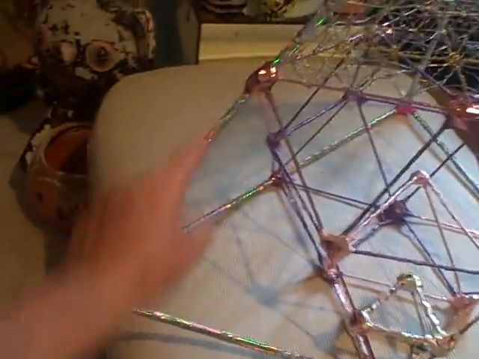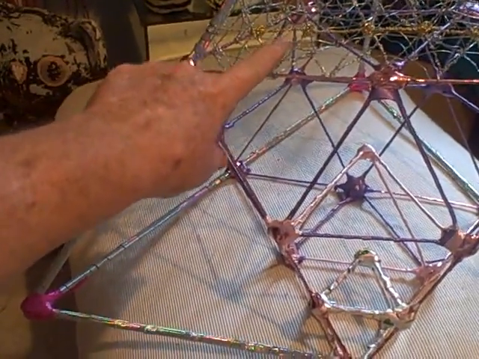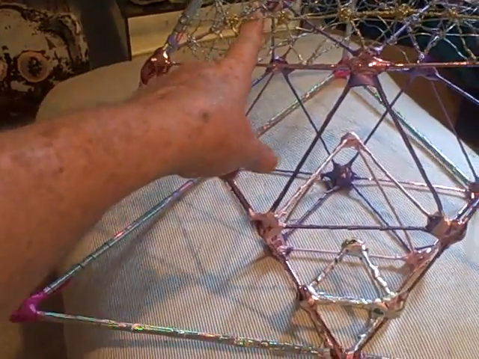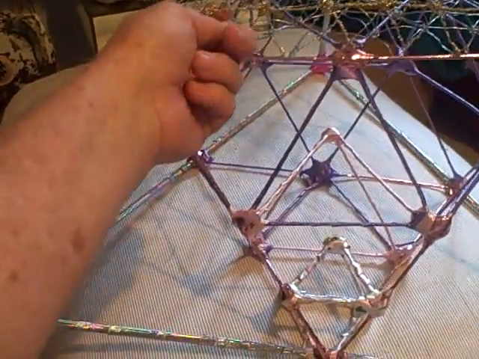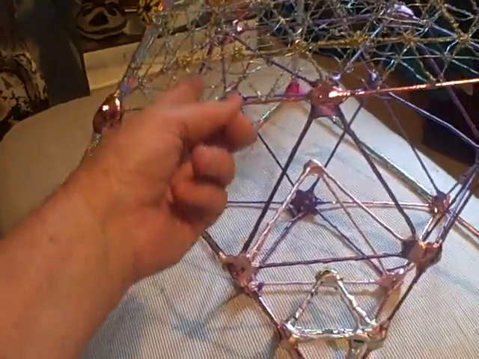Because each of these triangles around the vector equilibrium, they would make this again. And each of the triangles, if you made one inside, is because inside here is another octahedron, which you could continue inside that, making even more.